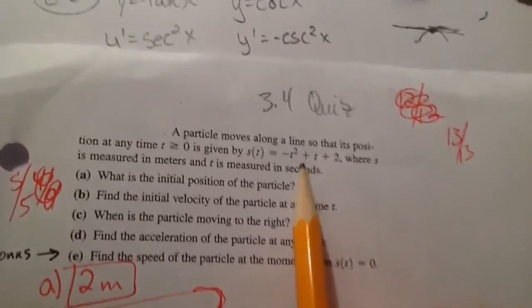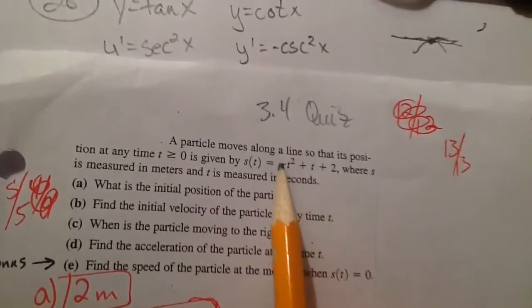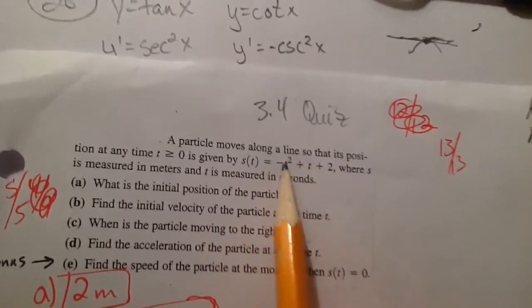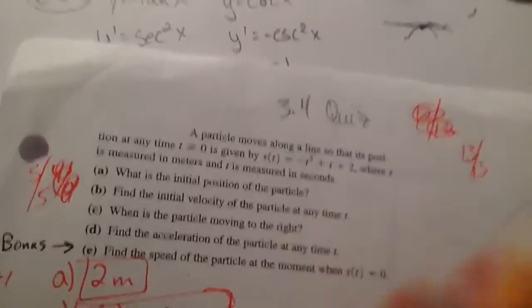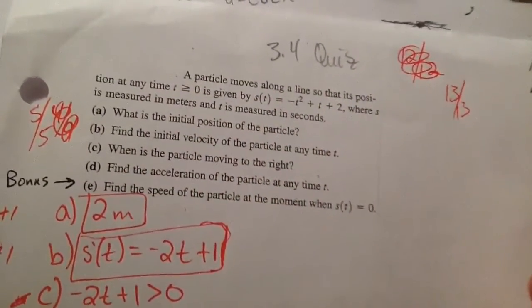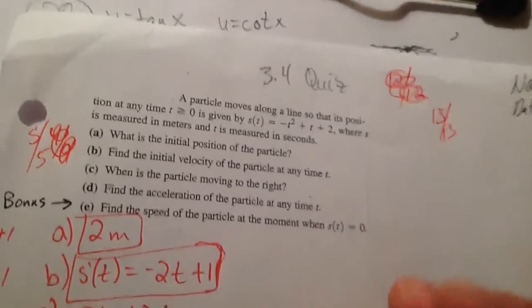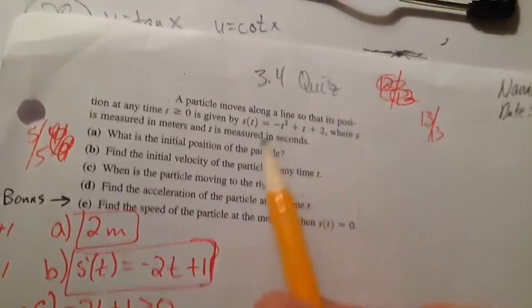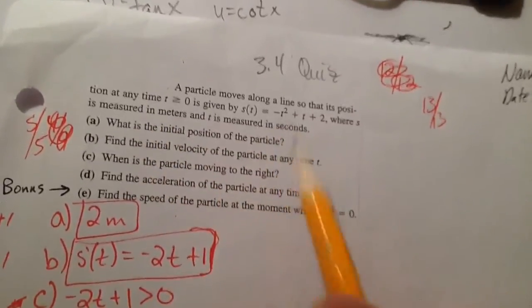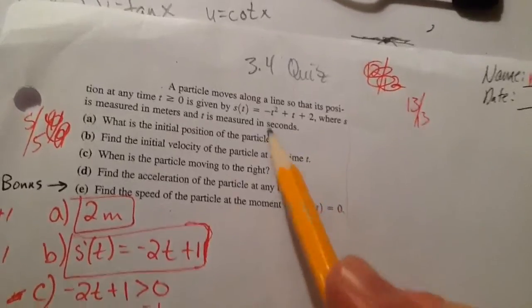First one gave you a function. Initial position should have been easy. Just plug in 0 for t, because that is your position, right? So 0 plus 0 plus 2, 2 meters. And a lot of you need to start putting units on your things. If you're talking about position, it's meters, velocity is meters per second. Don't just say 2, because it tells you s is in meters, t is in seconds. So start doing that as of now.